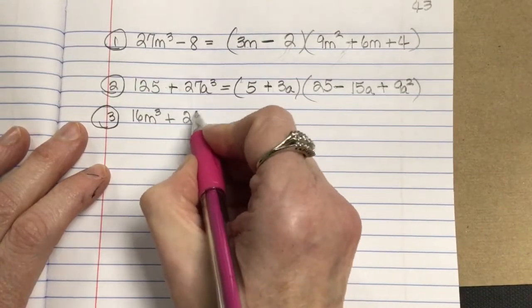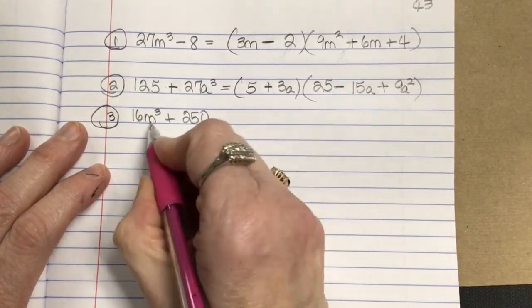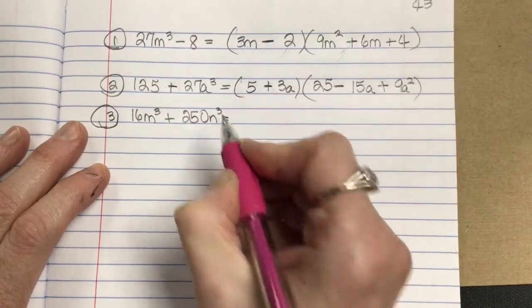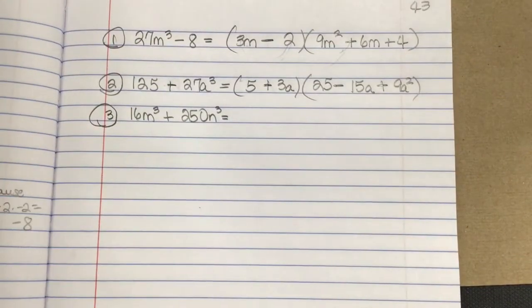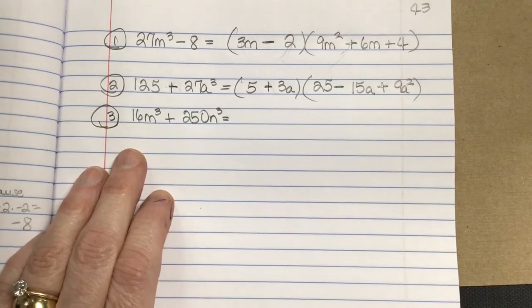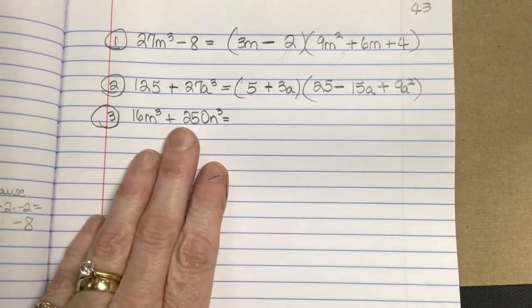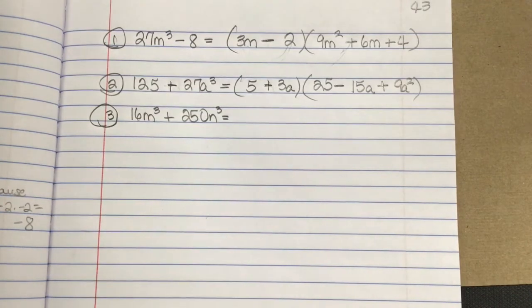Number 3, 16m cubed plus 250n cubed. M cubed, n cubed. Okay. Now when I look at it, 16 is a perfect square. We're doing cubes. It's not a perfect cube. 250 is not a perfect cube. And where that gets a little crazy, if one of those had been a 64, and you're like, well, I can take the cube root of it.